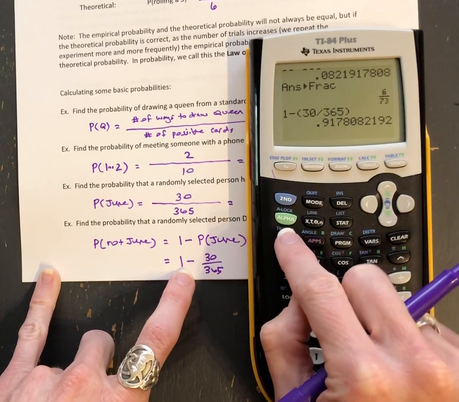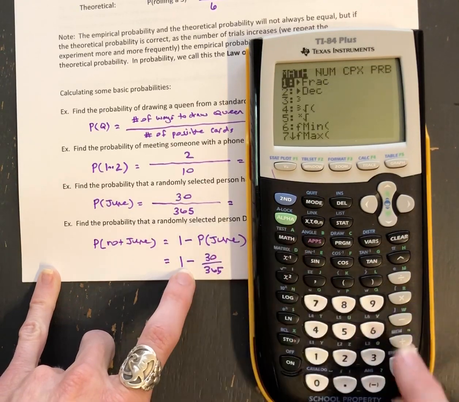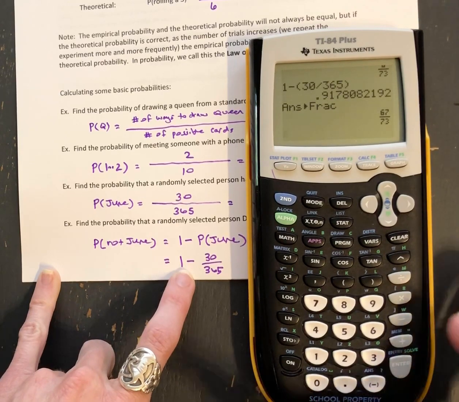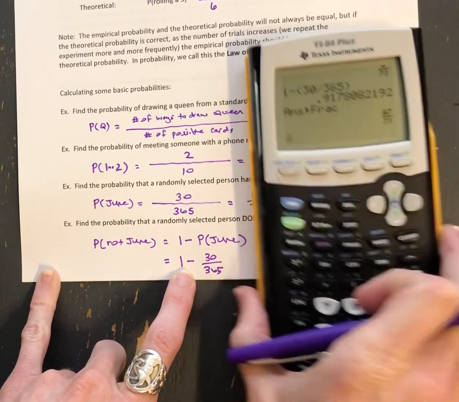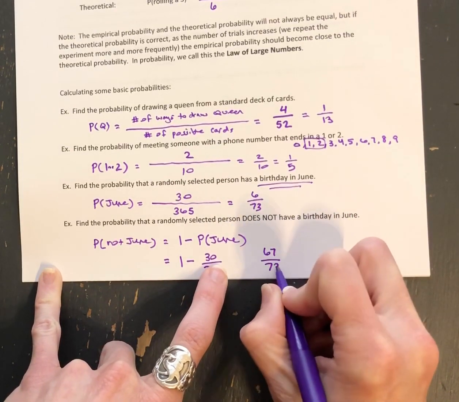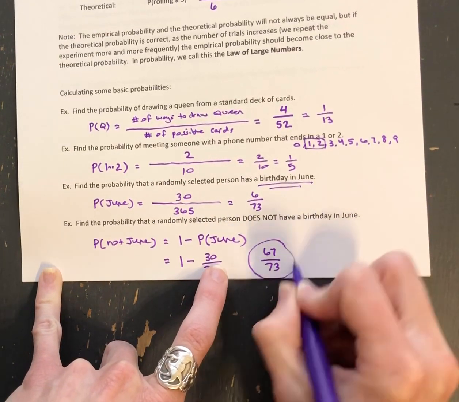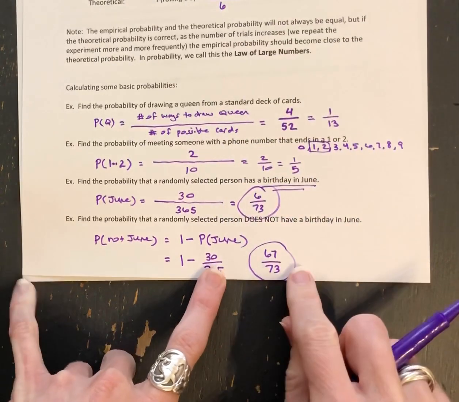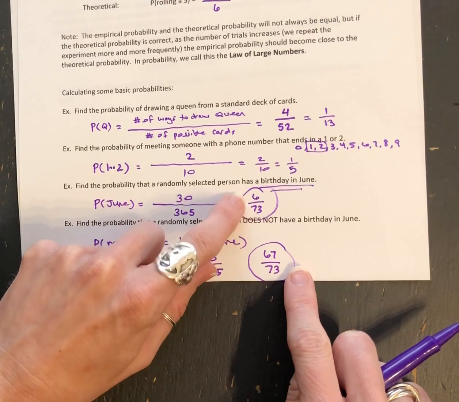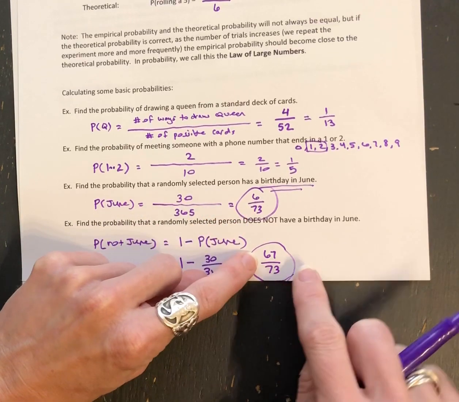And we can change that using that same technique, doing math, arrow fraction, and hitting enter. And so that's 67 out of 73. And that should make sense. When we looked at the probability that someone was born in June, it was 6 out of 73.